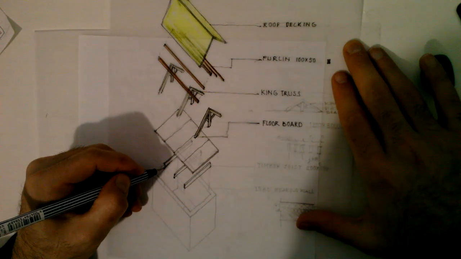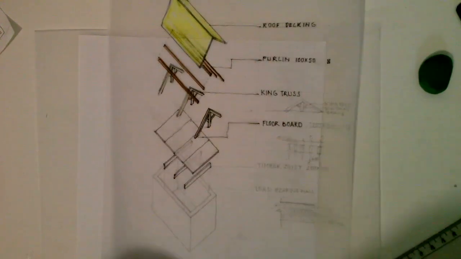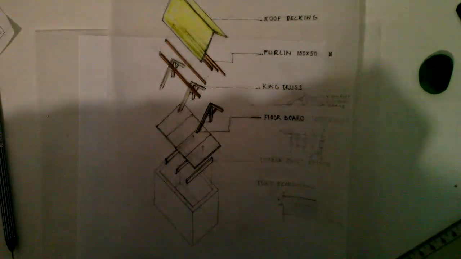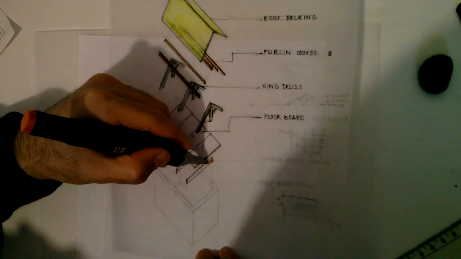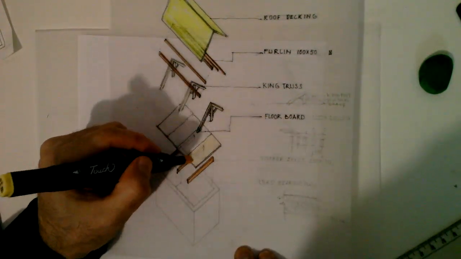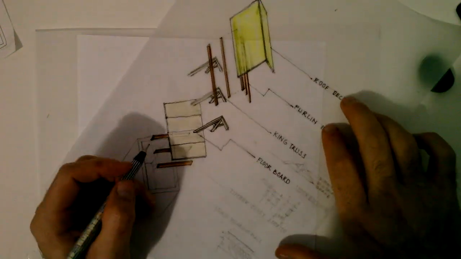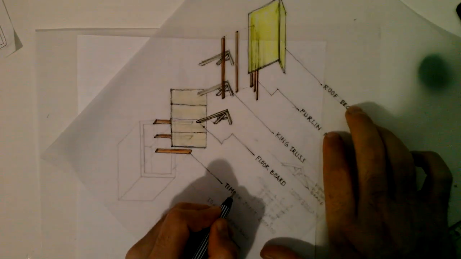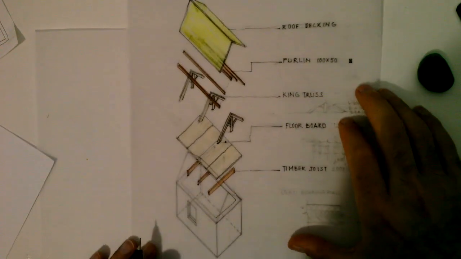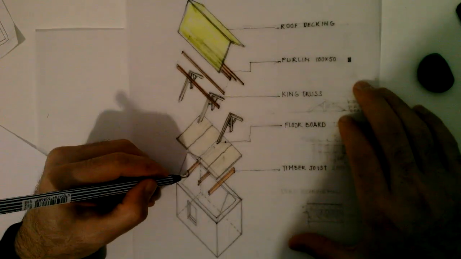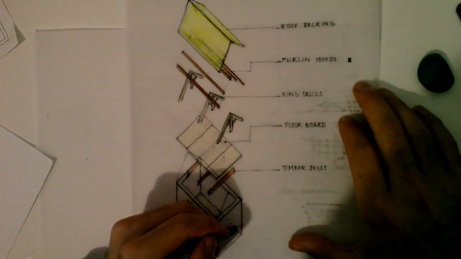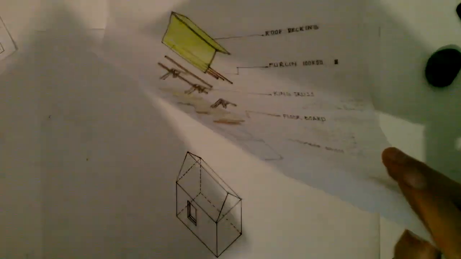What we are doing, we are showing these different layers of information, and we delaminate these different layers of information here to show how things go together. And that is it, really.